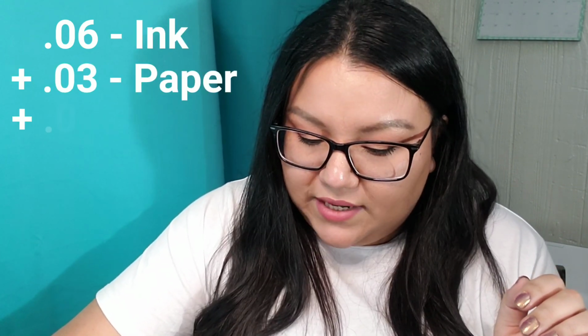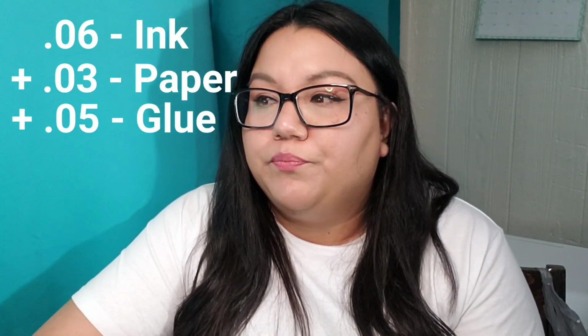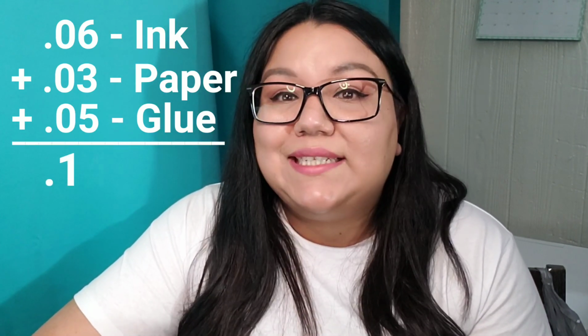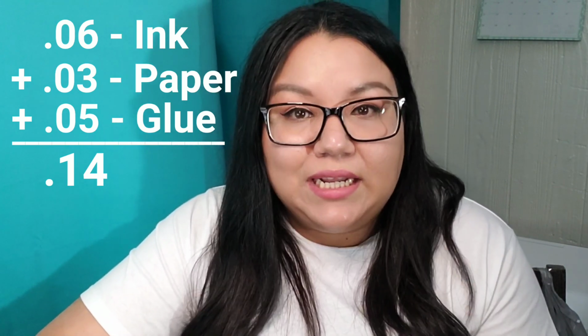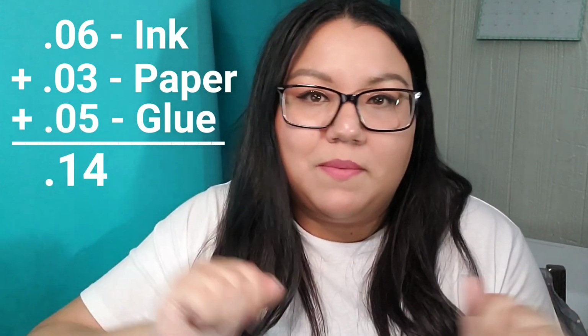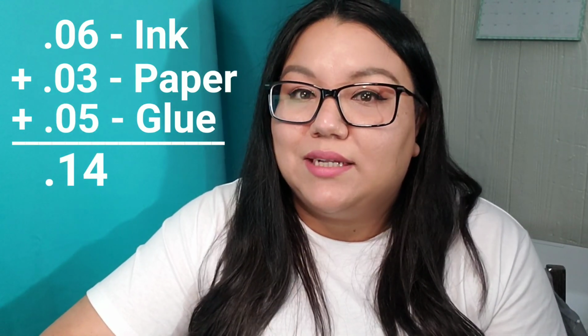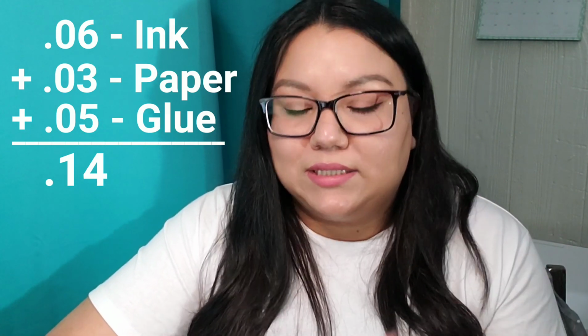All right, so now you've gotten the cost breakdown for your paper. You've got it for your ink for that one sheet of paper, as well as your glue stick that you'll be using for that chip bag. So we're going to go ahead and add them together. That's going to be, I have 6 cents plus 3 cents for the paper plus the 5 cents for one glue stick. So it's only costing me 14 cents to make one chip bag. Again, that's not including your time for designing or assembling. We're not talking about that right now. 14 cents supplies-wise, money-wise, to make this bag.